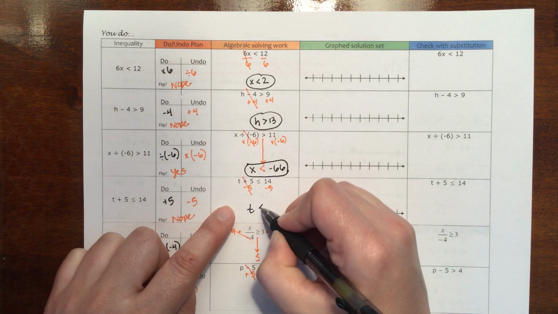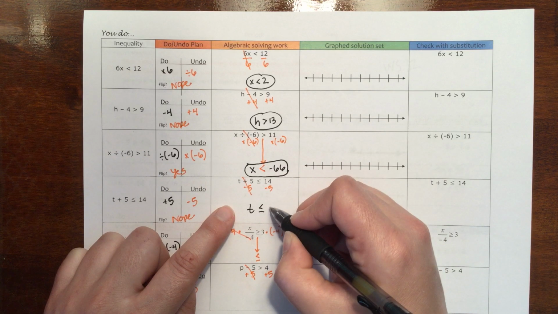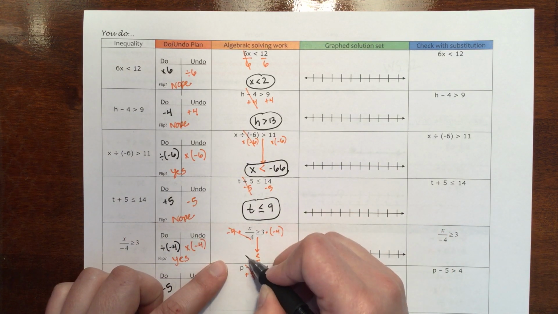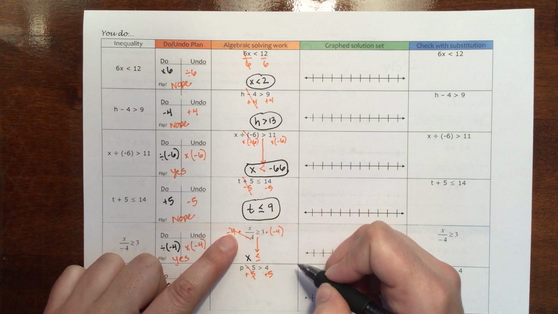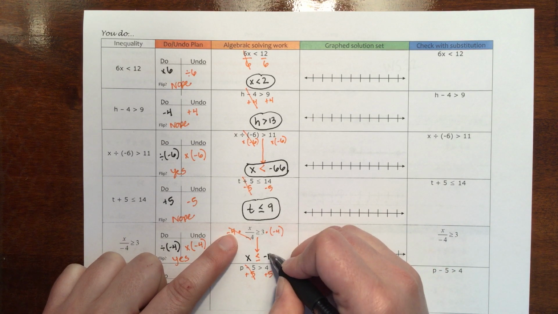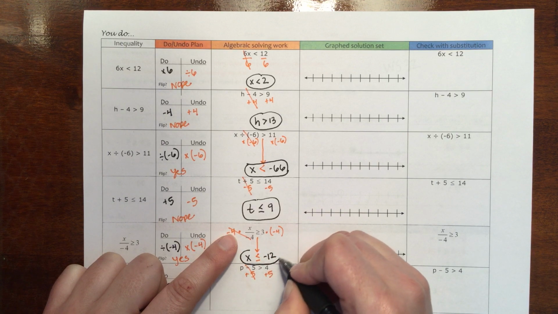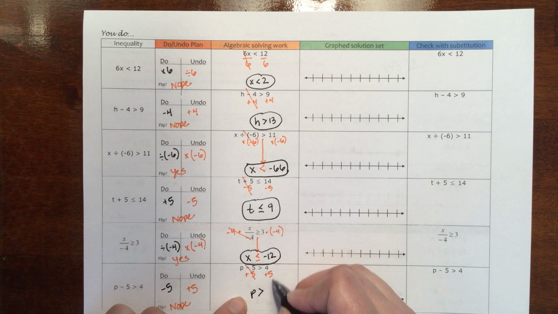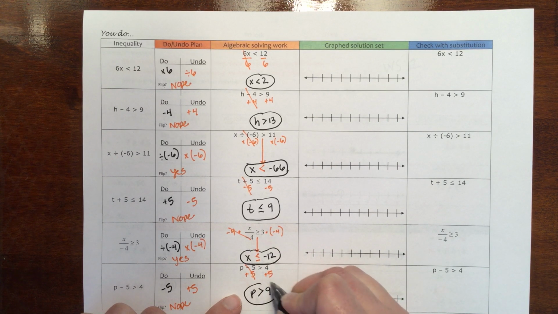T is isolated. 14 minus 5 is 9. X is isolated. 3 times -4 is -12. P is isolated. 4 plus 5 is 9.